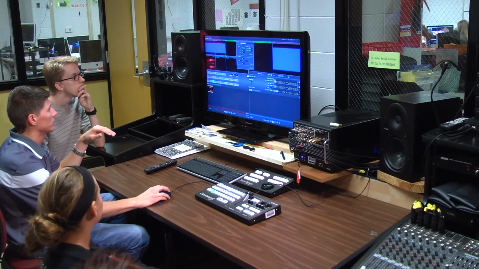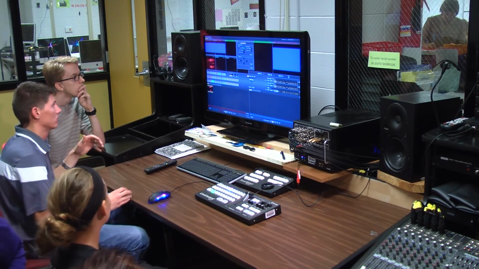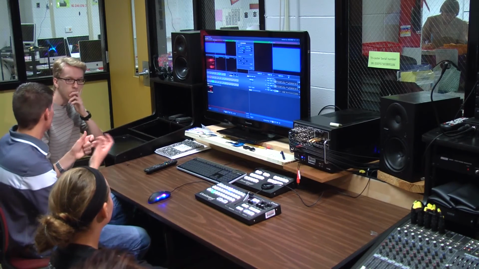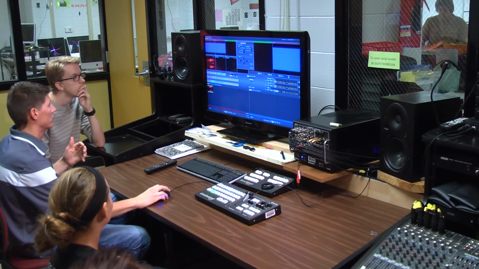It's kind of hard to see without someone standing in front of it, but you've got your spill suppression. So once you match that color, if you need to tweak it some, you have your controls right here.